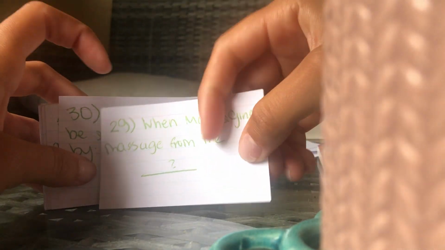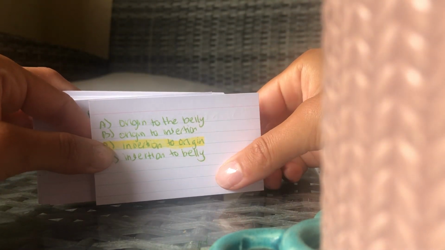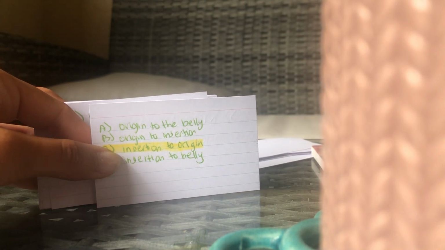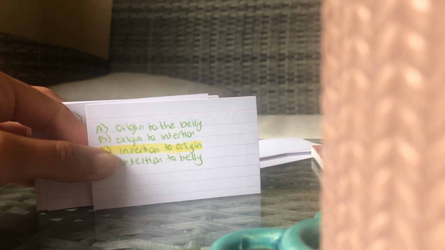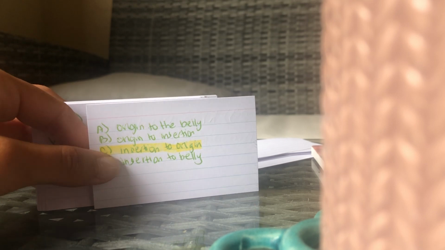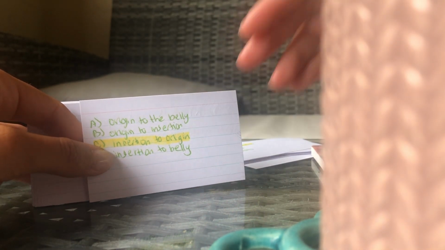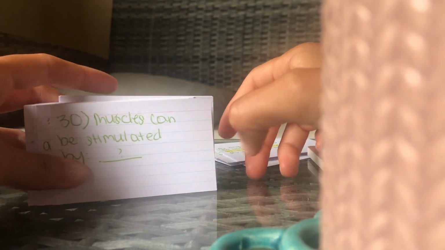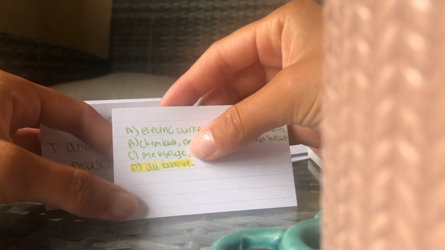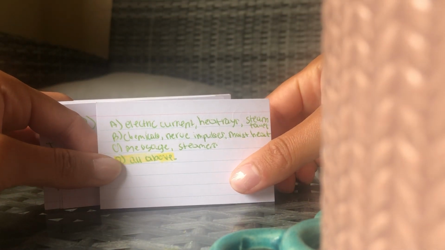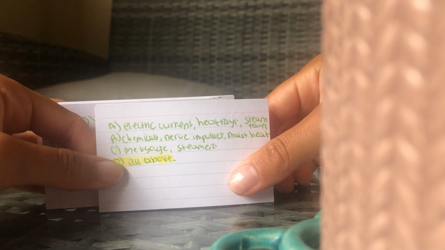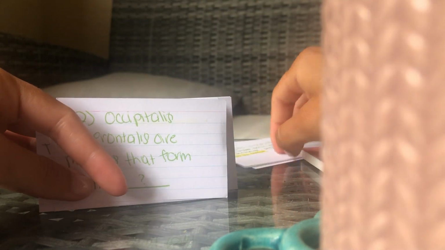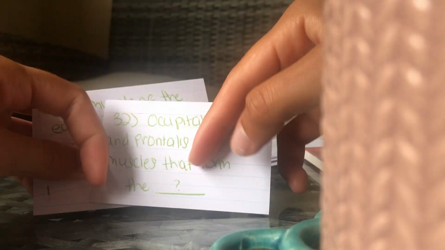When massaging, massage from the insertion to origin. So that's from the outermost layer to the innermost layer. That's why you press into the origin. Insertion into origin. Muscles can be stimulated by electric current, heat rays, steam towel, chemicals, nerve impulses, moist heat, and massages and steamers. Just remember, it's all of the above. It sounds like it can be stimulated by that. It probably is. It's all the above.